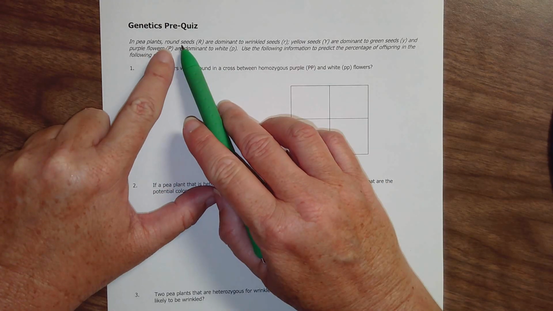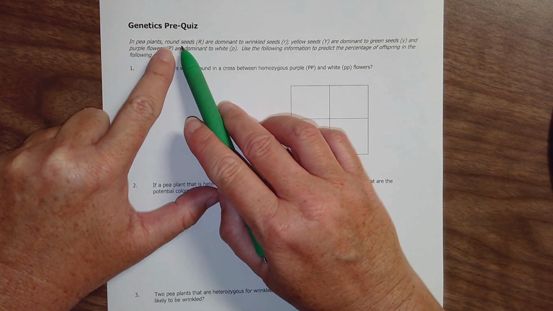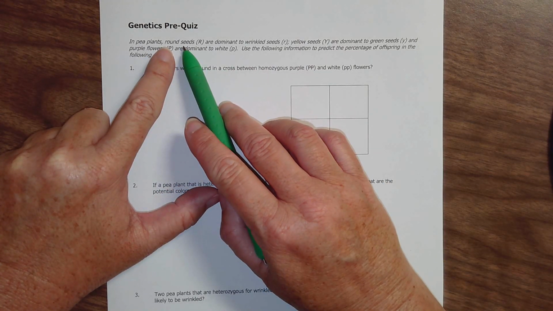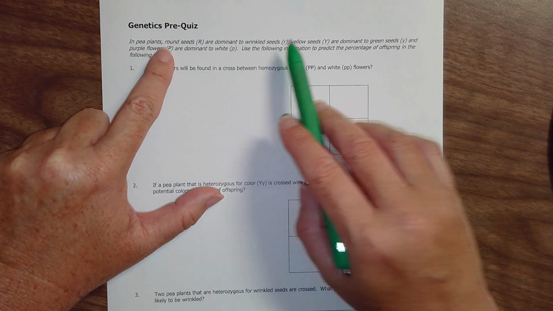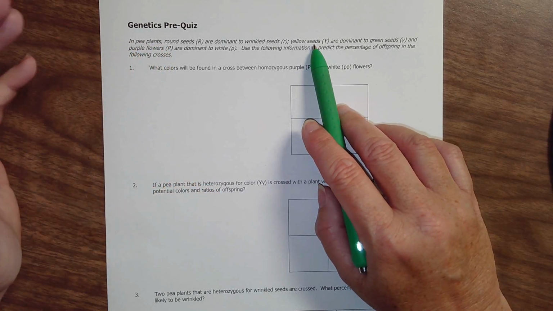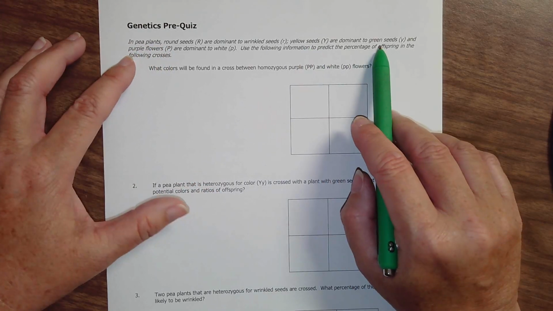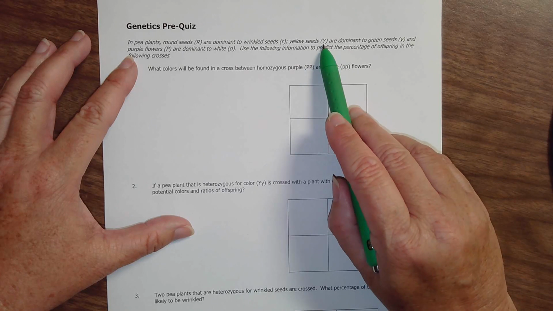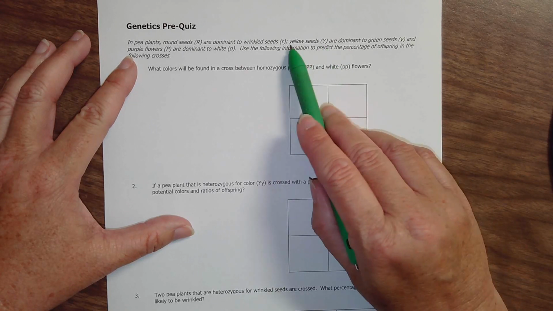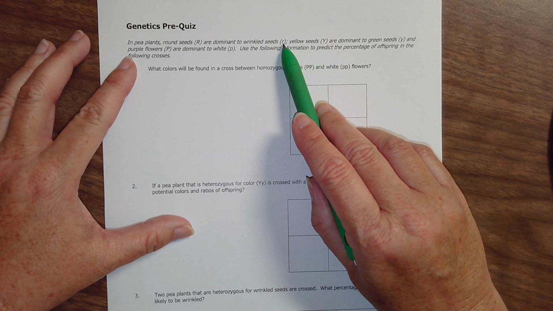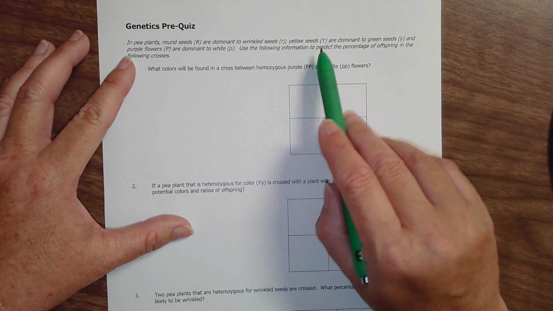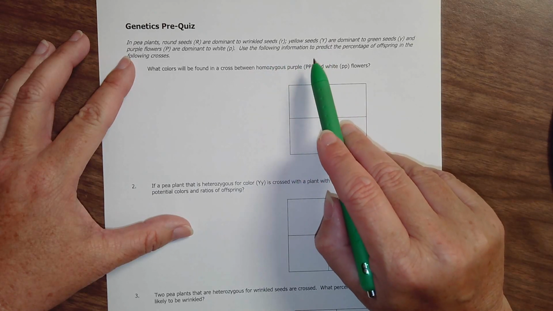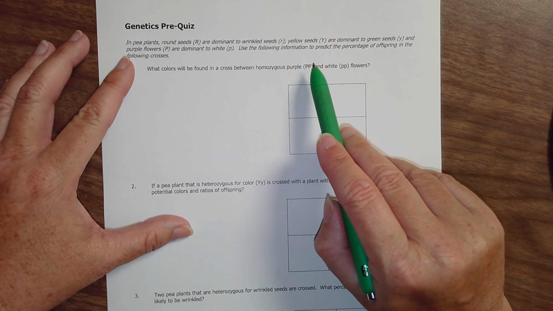For example, if the trait is seed shape, the versions or the alleles are round or wrinkled. If seed color is the trait, they can either be yellow or green, etc. The dominant allele is represented by a capital letter. The recessive allele is represented by a small letter. The term genotype means the combination of the letters. The term phenotype means the trait that's expressed.